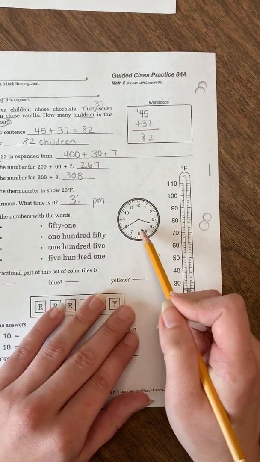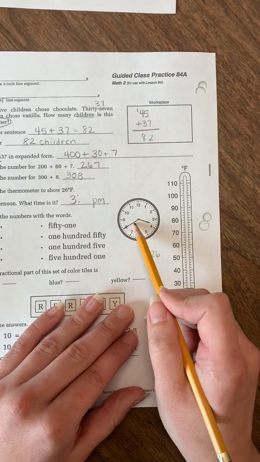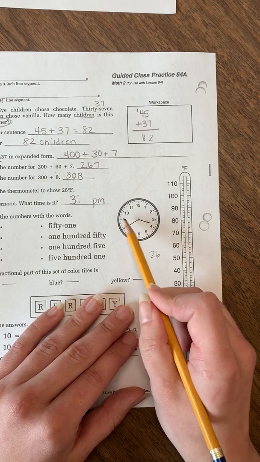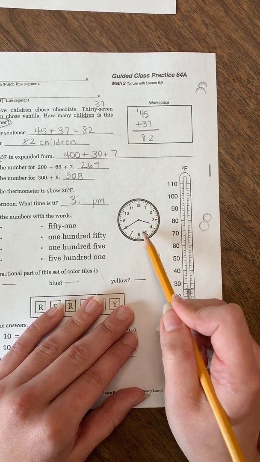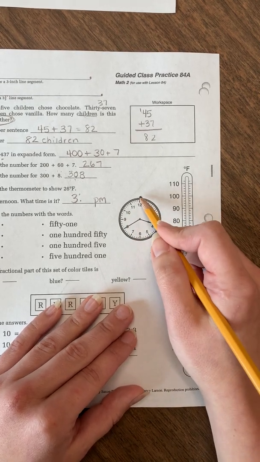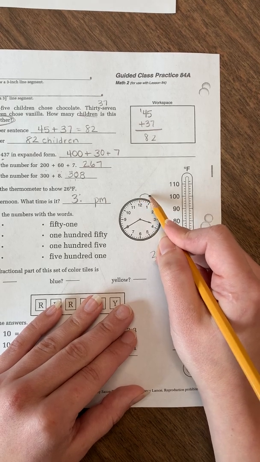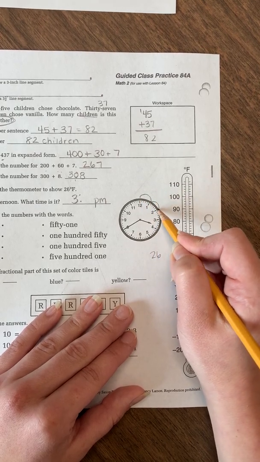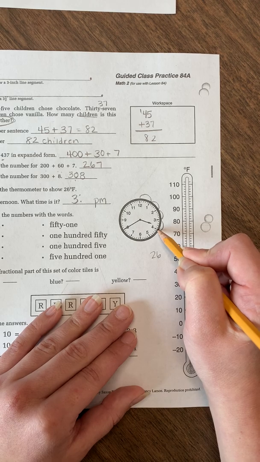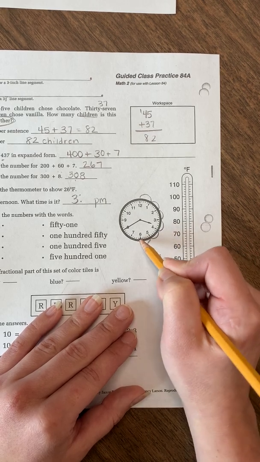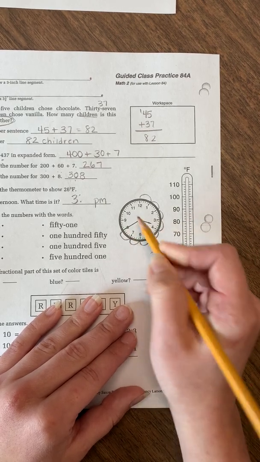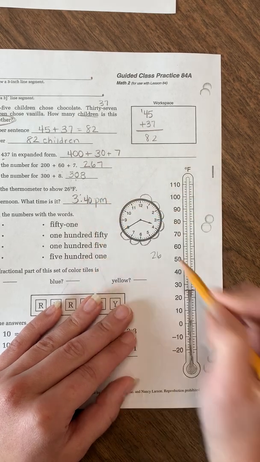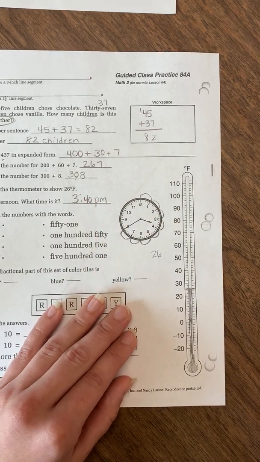Our minutes. When we count our minutes, and the minute hand is right on our clock face digits, we count by 5s. 5, 10, 15, 20, 25, 30, 35, 40. It's 3:40 p.m.